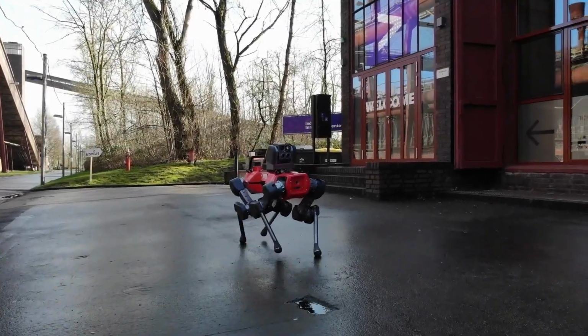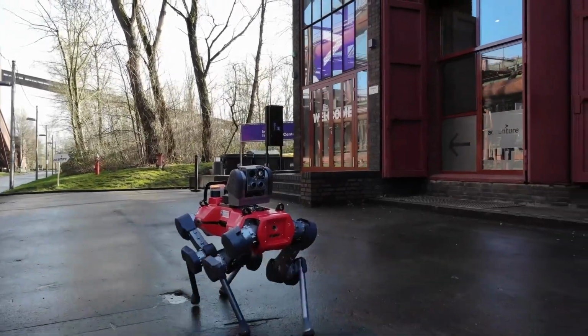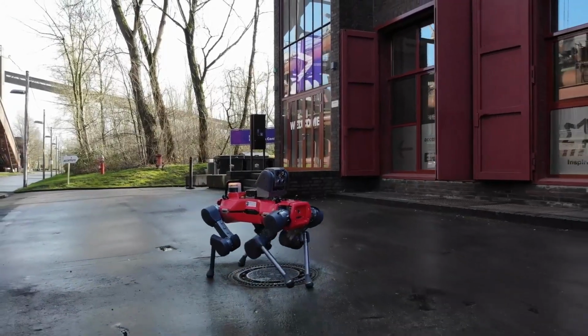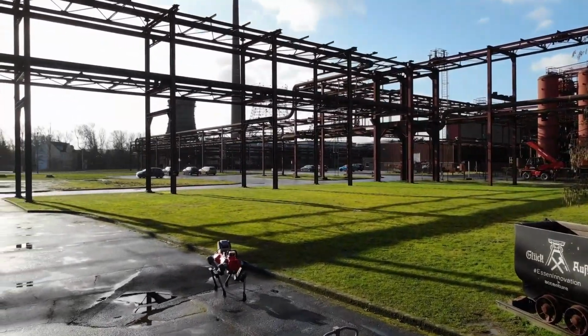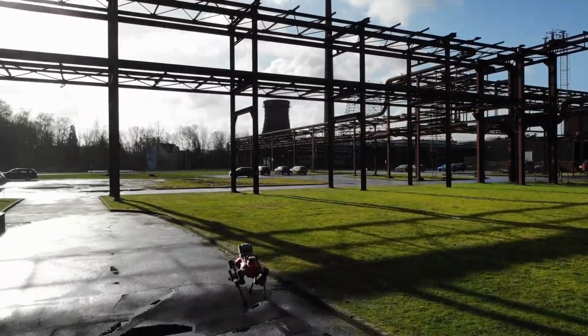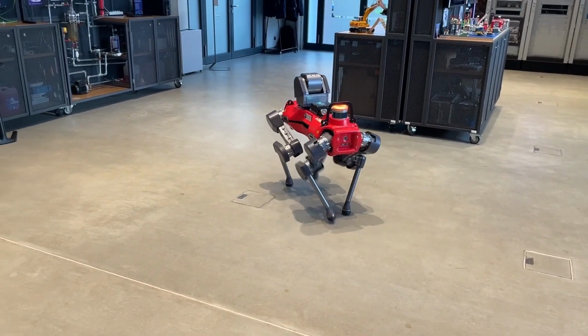Here we can see the ANYmal GUI made by ANYbotics. ANYbotics is a company based in Zurich in Switzerland and was founded in 2016. With the ANYmal, automated robotic inspections can be carried out to provide the plant operators with data to maximize equipment uptime and improve safety while reducing costs.